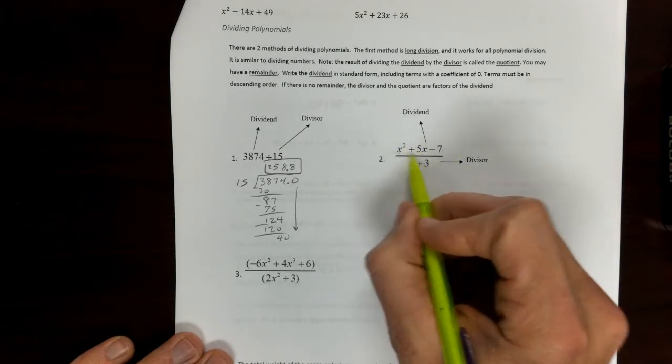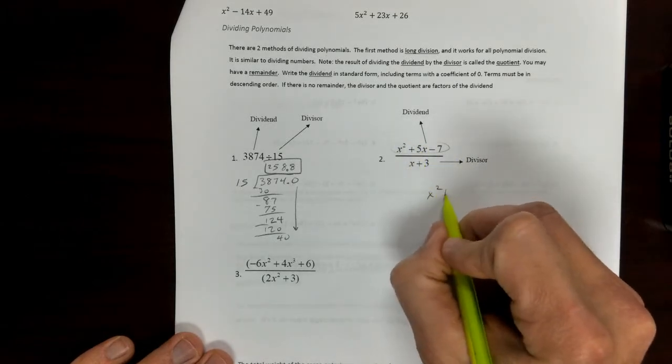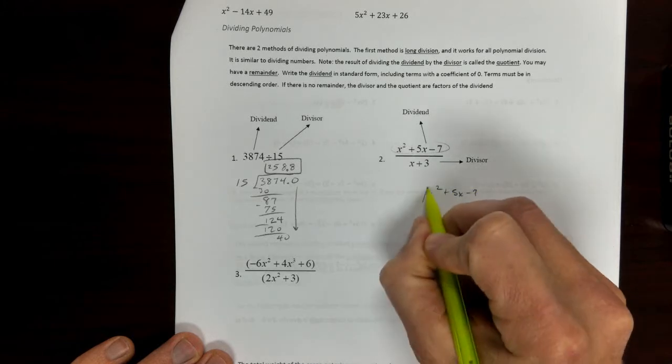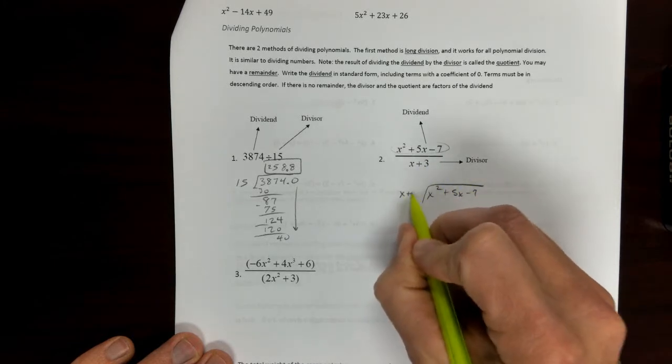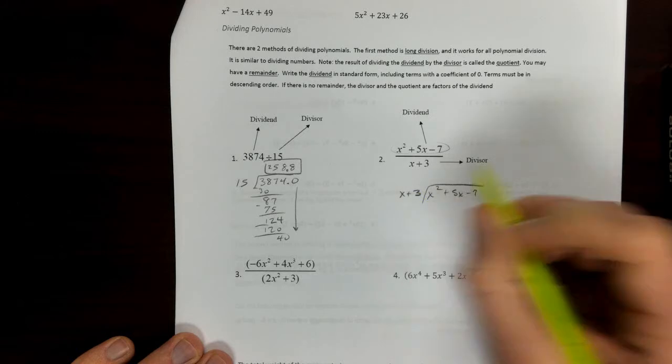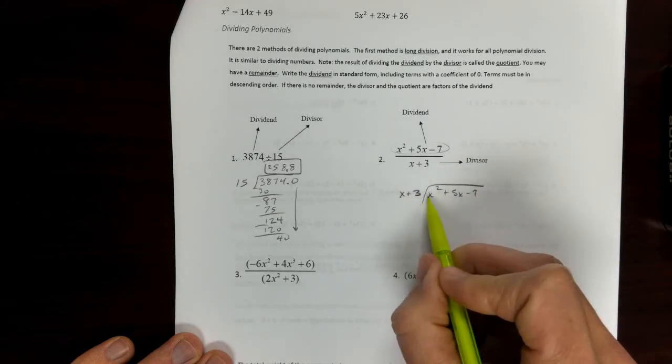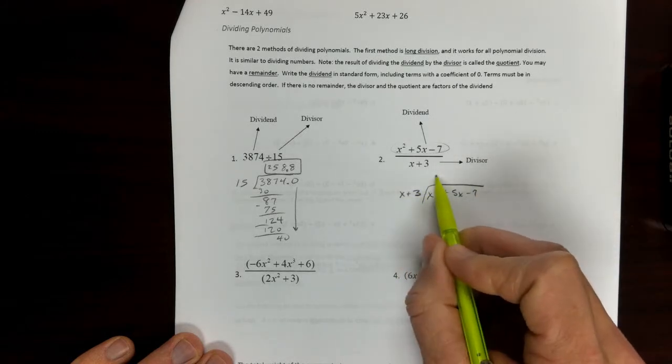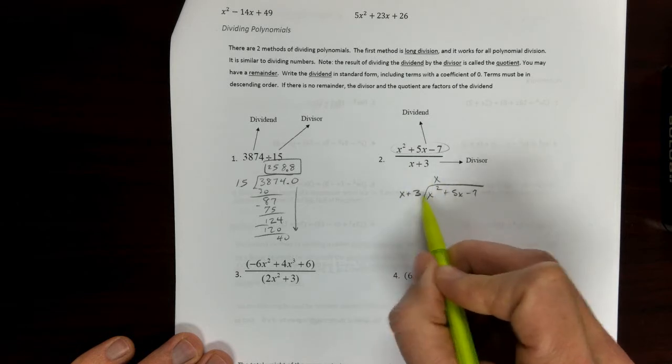Same thing, right? This is the dividend. Okay, so we've got x squared plus 5x minus 7. And we're dividing by the divisor of x plus 3. Okay, so same thing. We're looking at what times x gives me x squared. That's what's going to go right here. So it's got to be an x. x times x gives me an x squared.